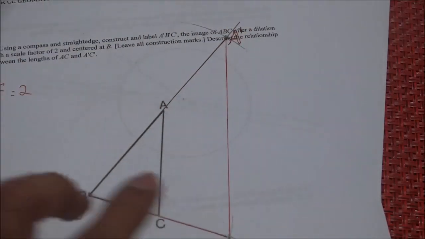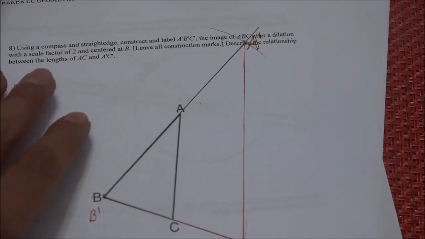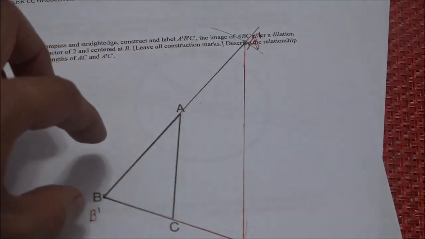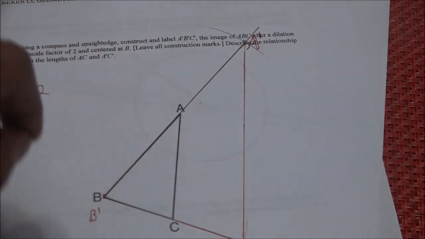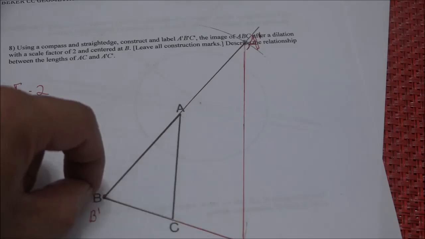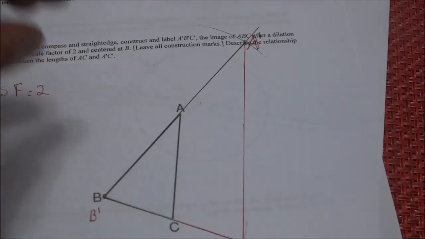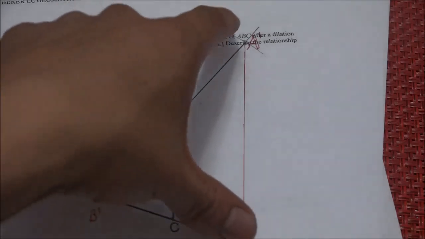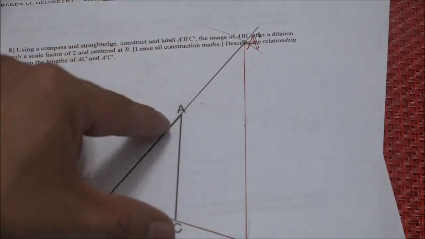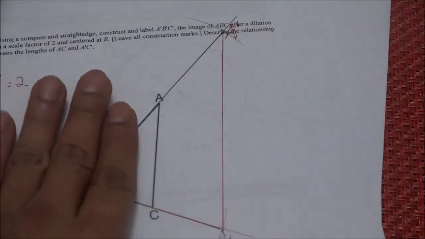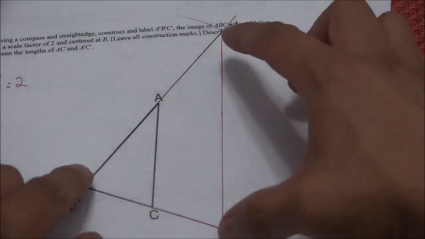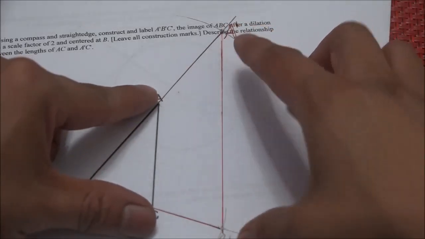And same happens here. But what I think they want, the relationship between AC and A prime, C prime, is that a dilation centered at a point, with a scale factor of such and such, having a line segment will produce a line parallel to this line segment. It always does it. Okay, let's say you didn't have a triangle. Let's say you only had these points. Well, this will be just a line parallel to this one. Okay, all right, cool then. So that's what you write.